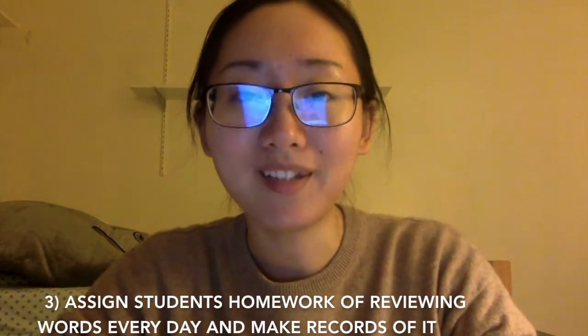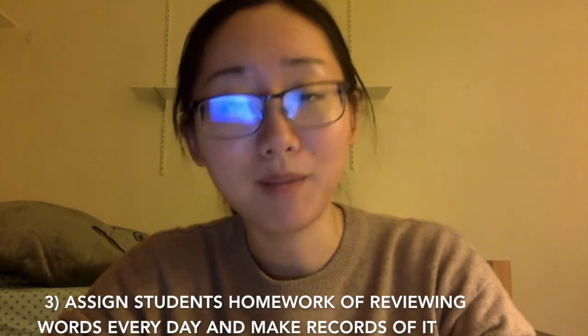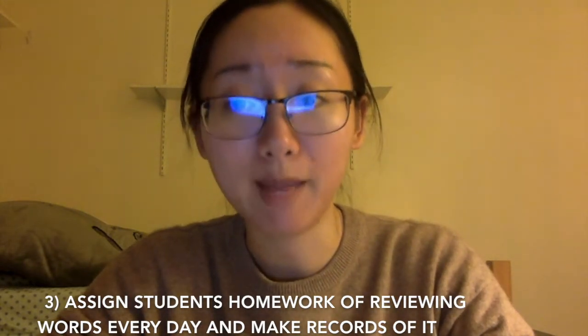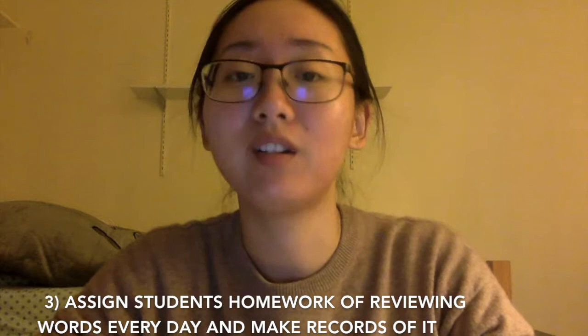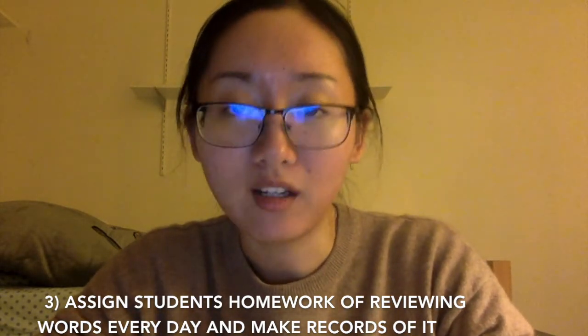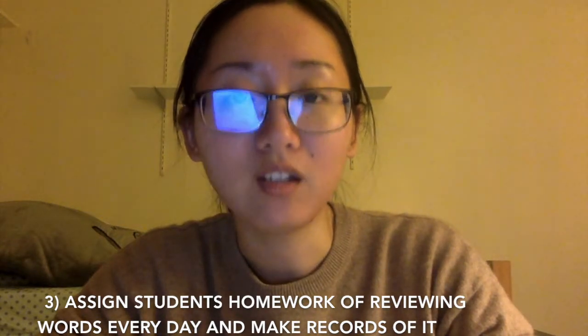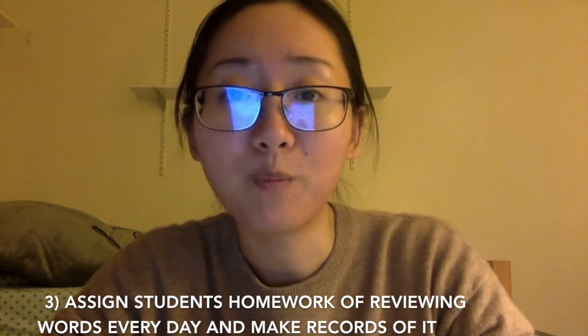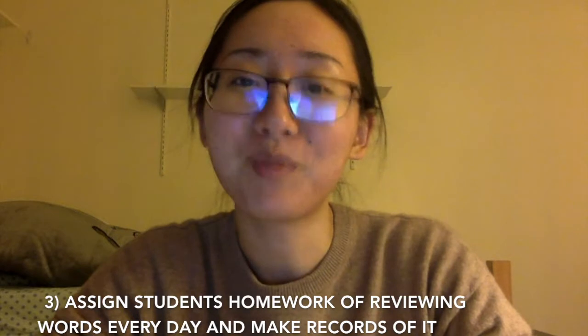So here comes my third method, which is to assign my students homework of reviewing vocabulary every day and make records of it. I only tried this method once, near the end of the semester, so the effect of it is really hard to say now, but I have already found some problems.